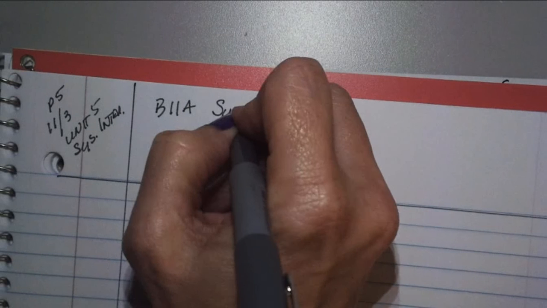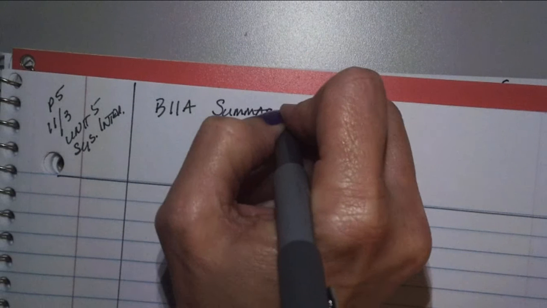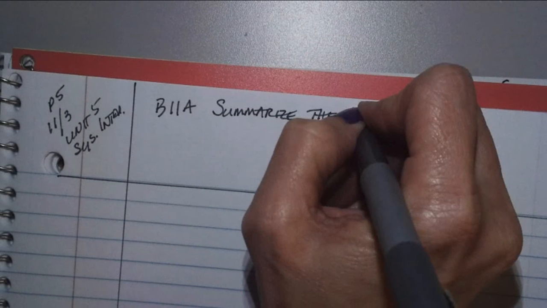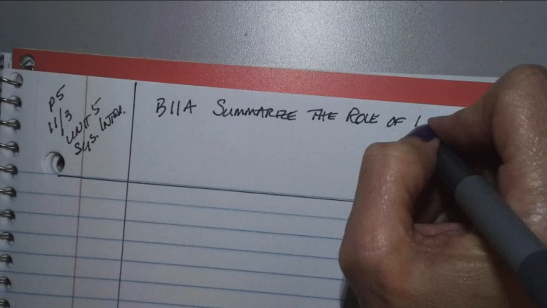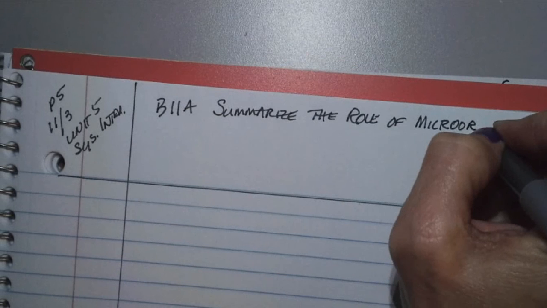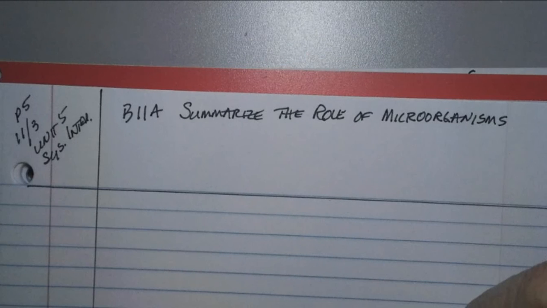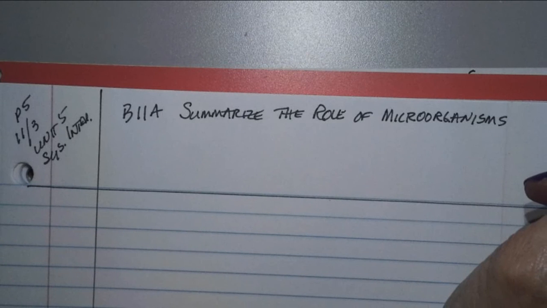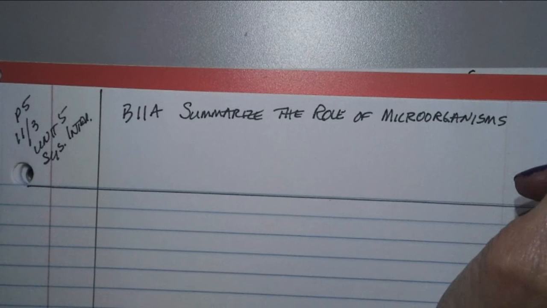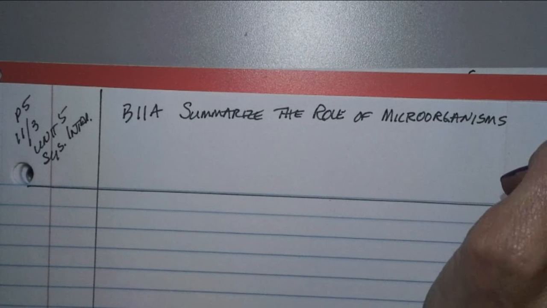Okay, so B11A says you're going to summarize the role of microorganisms. What are microorganisms? You got to use a microscope to see them. Examples? Bacteria. What else? A few fungi that are microscopic. The vast majority of fungi are going to be multicellular. Plant cells, within an organism, but there are some protists, right? They're single cellular.